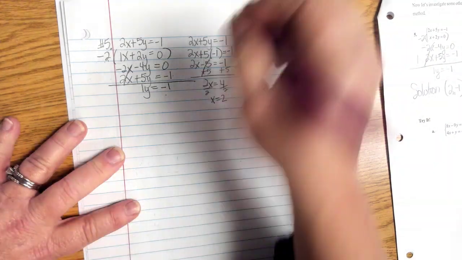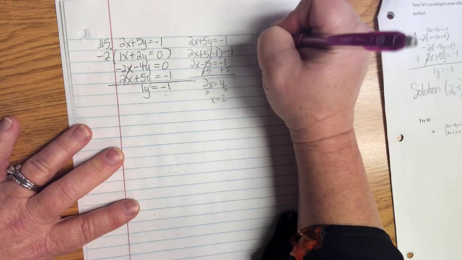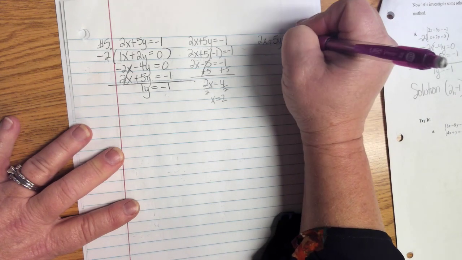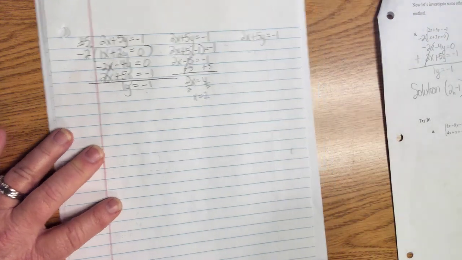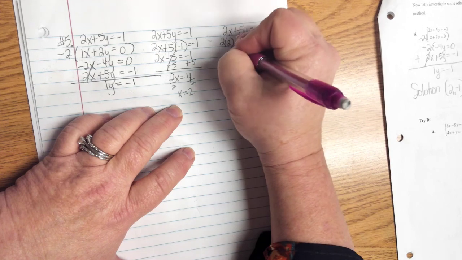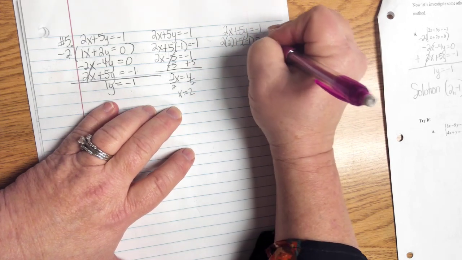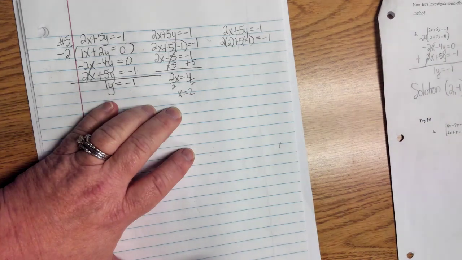So let's test it. I've got 2x plus 5y is equal to -1. x is 2. 2 times 2 plus 5 times -1 is equal to -1.